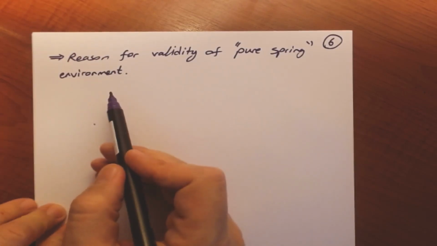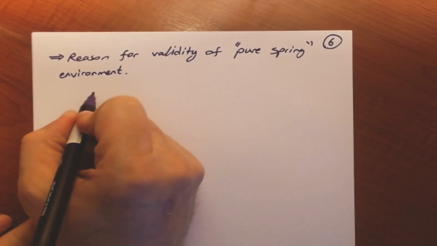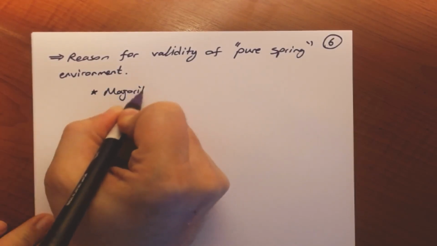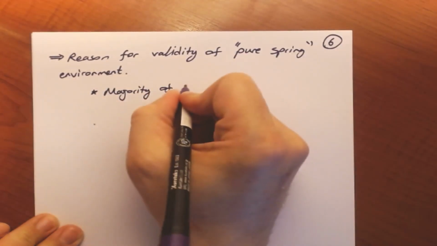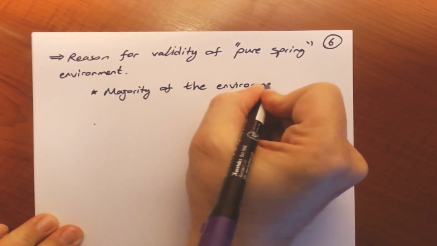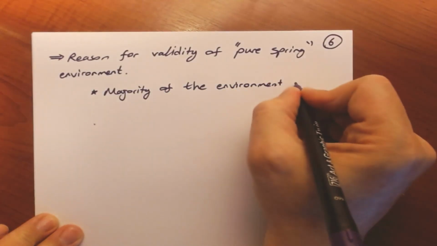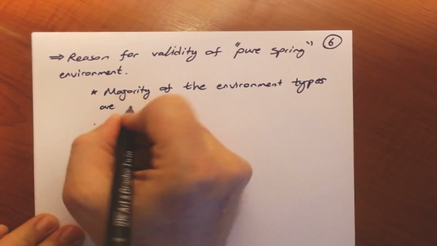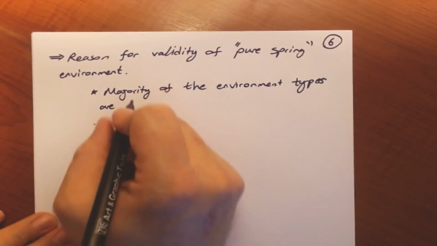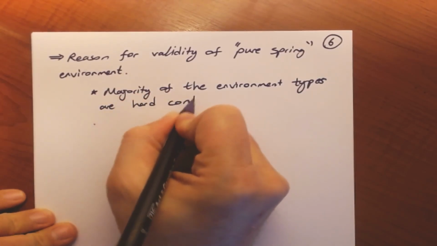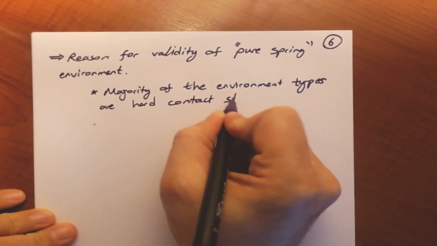So the majority of the environment types are hard contact structures.